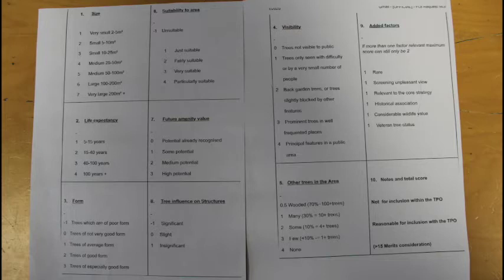There's tree influences on structures. When we were doing our TPO, some of the residents were frightened the tree might fall on their houses, which was really more to do with their anxiety levels than the fact of the trees, but it could have a significant effect on a structure, slight or insignificant. Then there's visibility. Are the trees visible to the public, prominent in well-frequented places, principal features in a public area, or barely visible? So if your trees are very visible, you've got a much better chance of having a TPO put on it than if they're not visible to the public. You won't score anything on that.